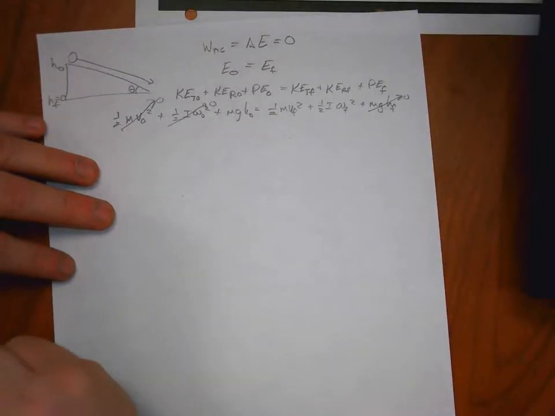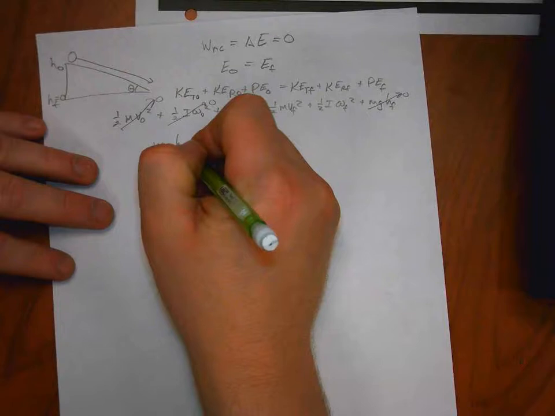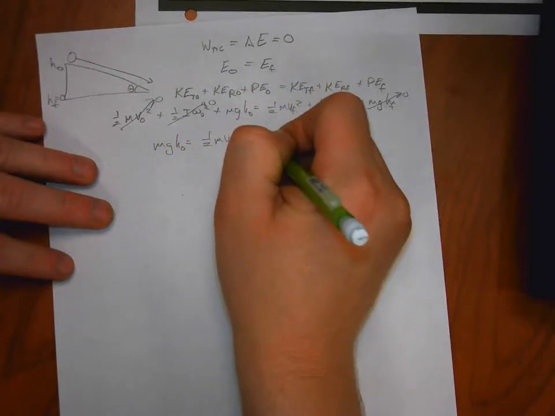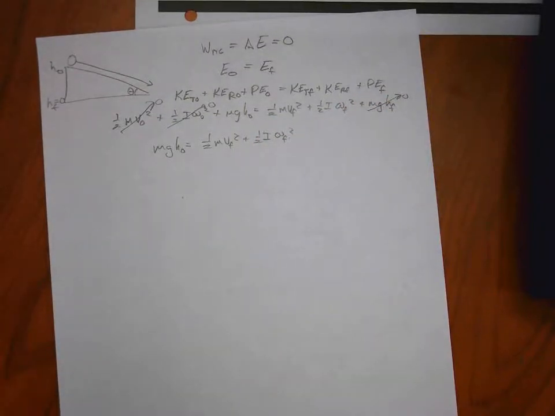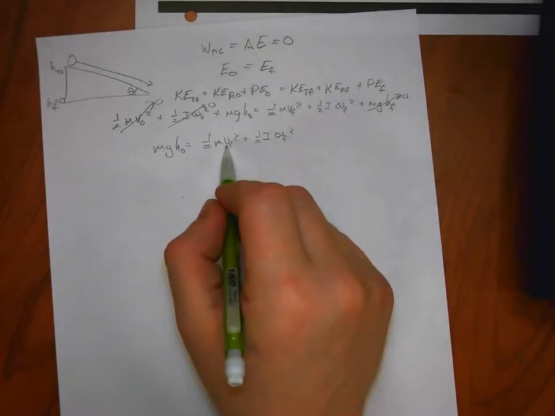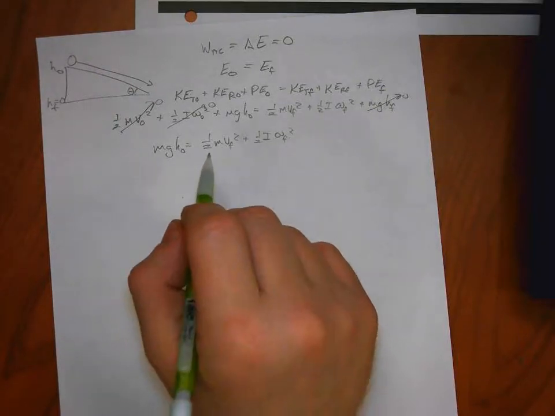Because we could define it that way, and that makes our problem a lot easier. So mgh0 equals 1/2 mv final squared plus 1/2 I omega final squared. Okay, well, we have angular velocity and linear velocity in the same problem. How are we going to deal with that?